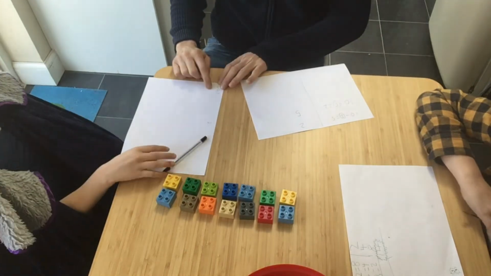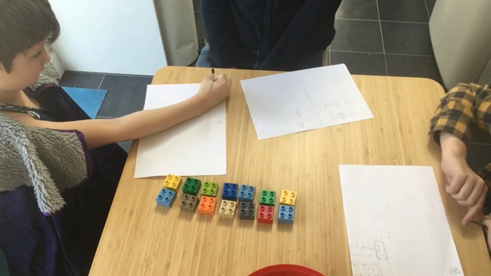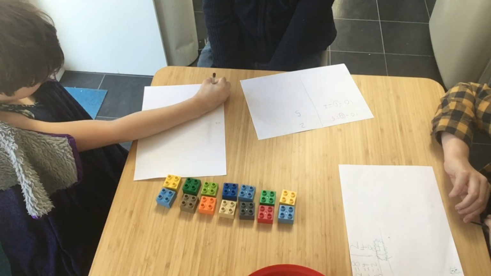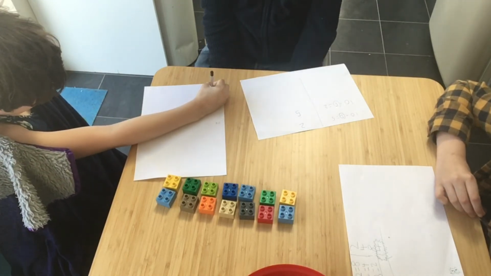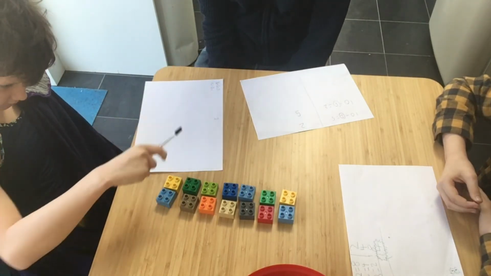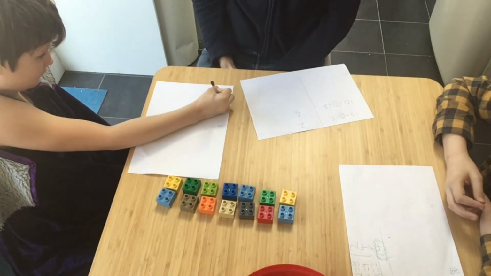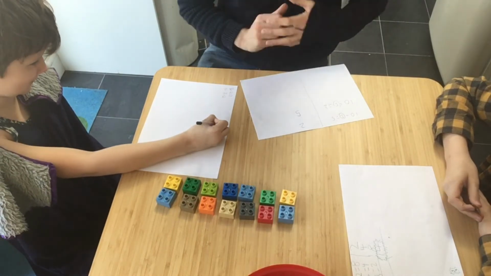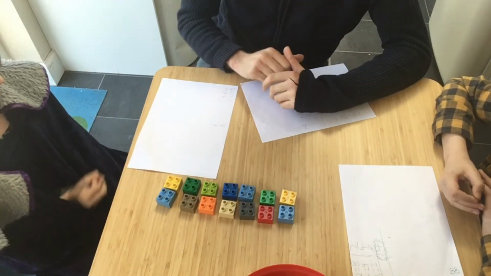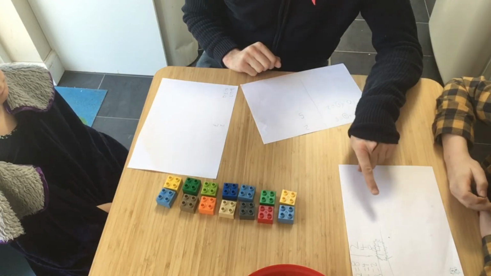So let's write the number sentence. We started with 14. We divided it into groups of what? 7. And how many groups of 7 did we have? We had... There's a group of 7. 1 group of 7. 2 groups of 7. But for this game you win 7 points because we divided it into groups of 7. So you write your 7 there. You've worked out your total.